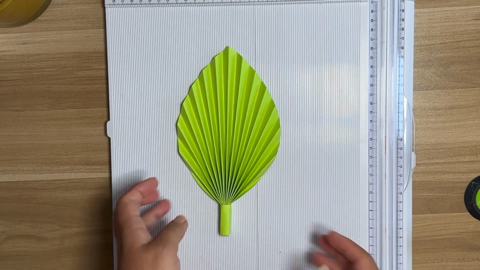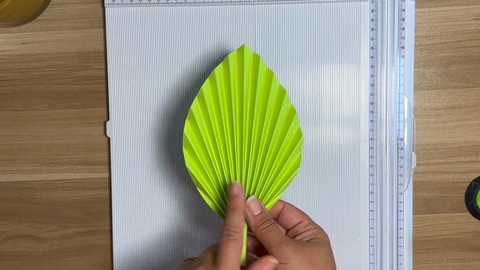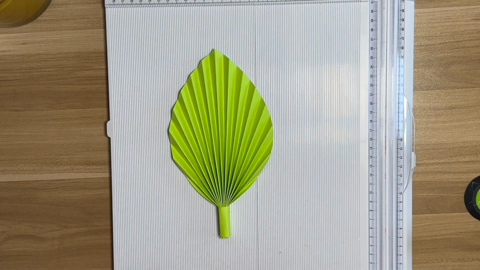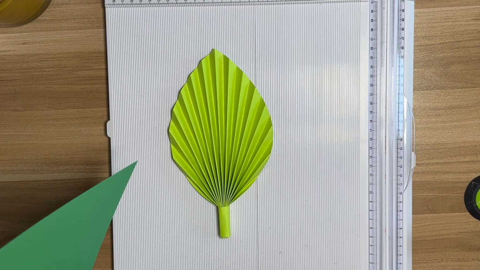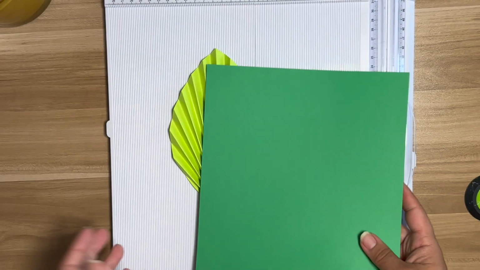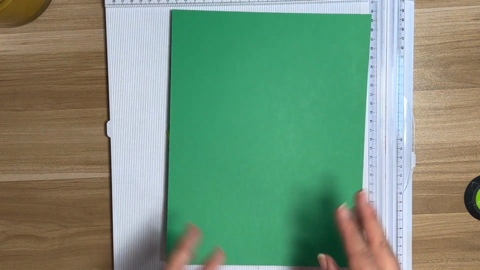Okay, you guys, so we are on to the palms. So we're going to be making this one right here. So again, all these palms require no template, and I am going to show you four quick ones that I have incorporated into that backdrop that I am making. So you're going to get an 8.5 by 11 cardstock sheet.